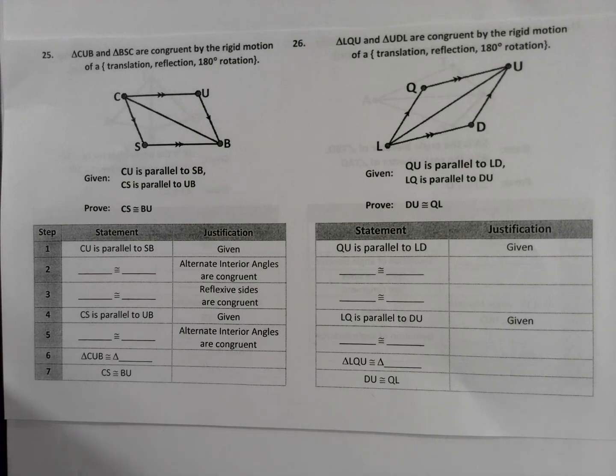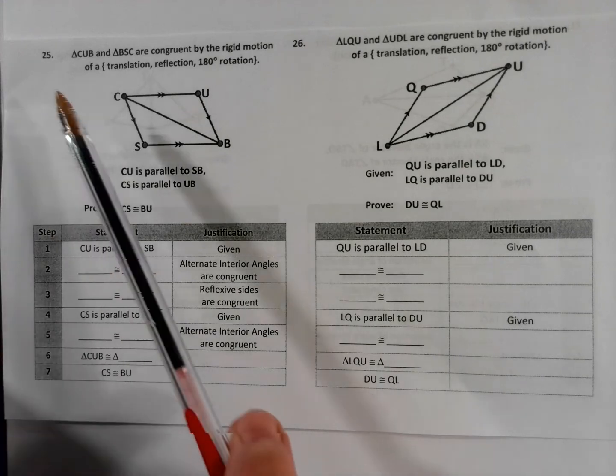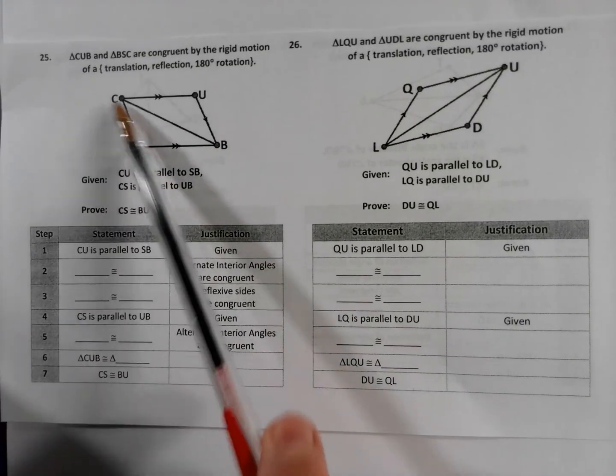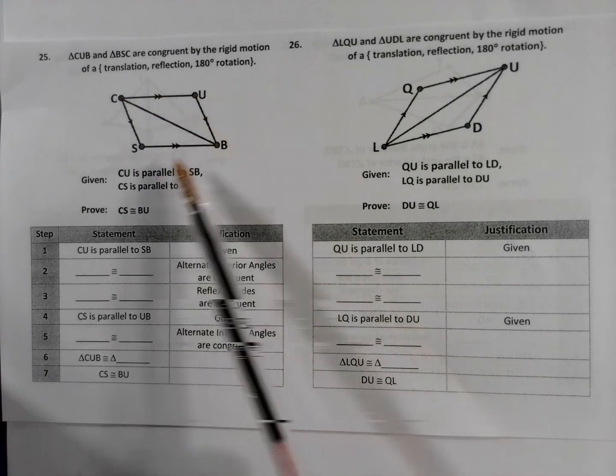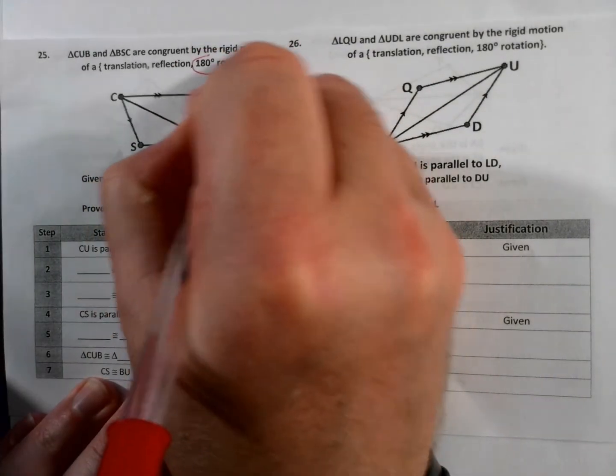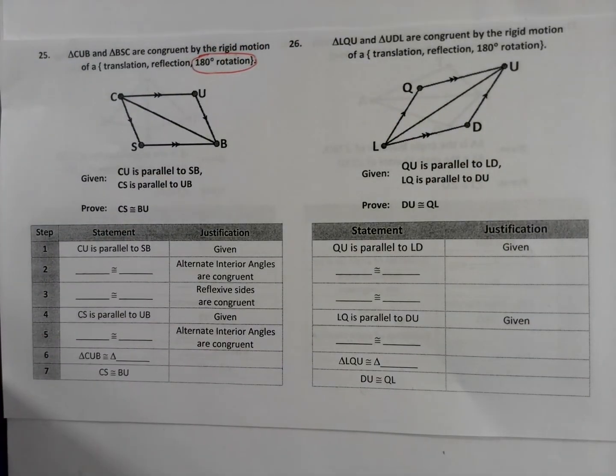Criteria for triangle congruence, number 25. We have triangle CUB and we have triangle BSC. Notice how my pen moves in a circle. So this means that these triangles are congruent by the rigid motion of a 180-degree rotation.